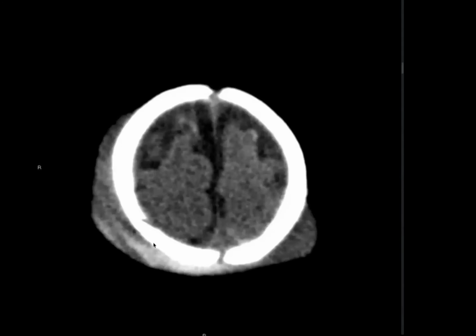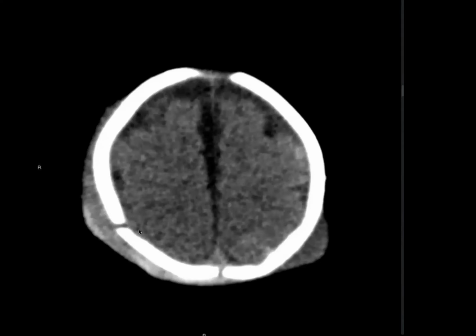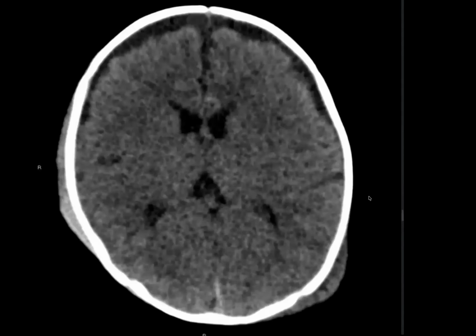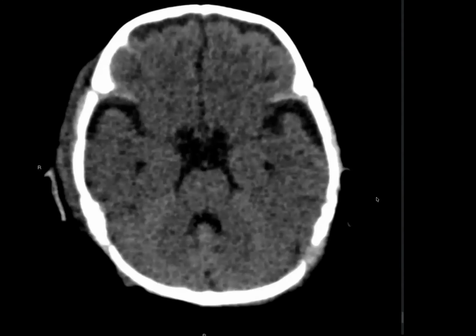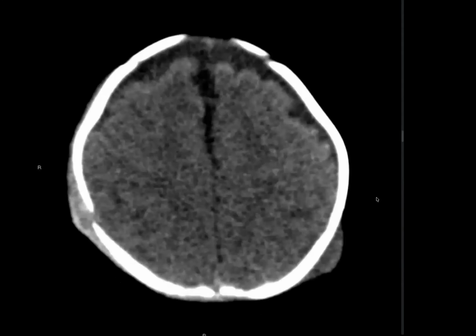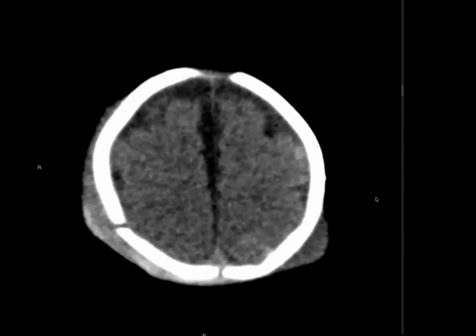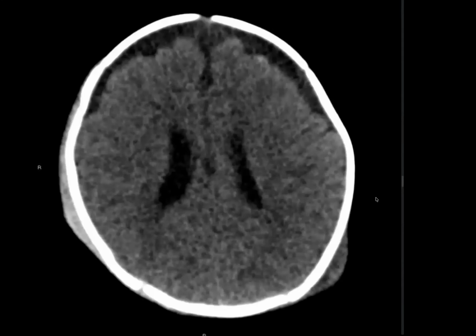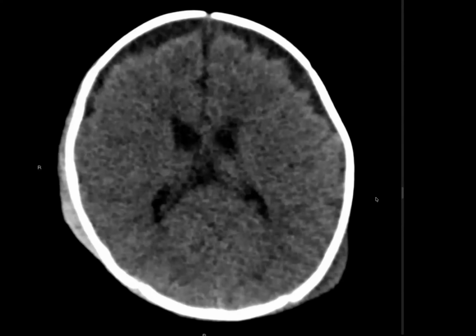I can see that there is a bony fracture in the right parietal bone, though in my routine practice, I would like to see it on the bone window. I cannot see any mass lesion in this patient. Sir, considering the imaging findings and the presentation of the patient, I am highly suspicious about a non-accidental injury in this child.